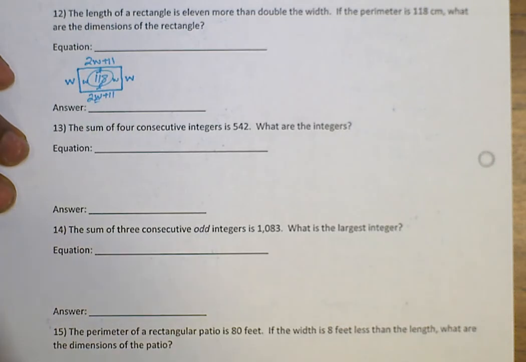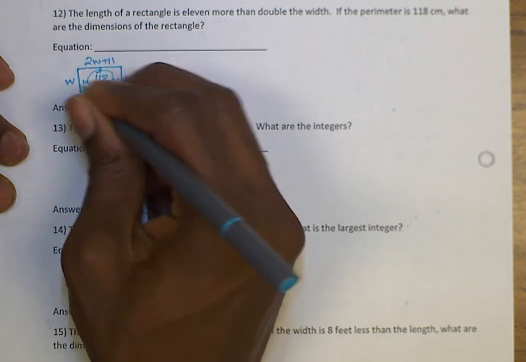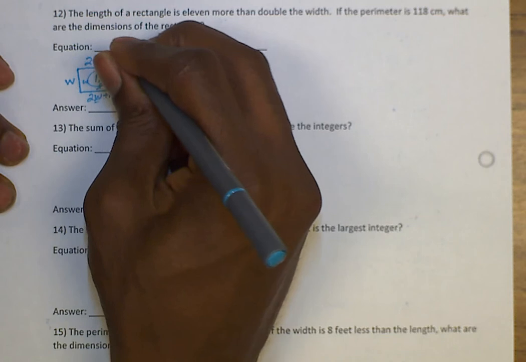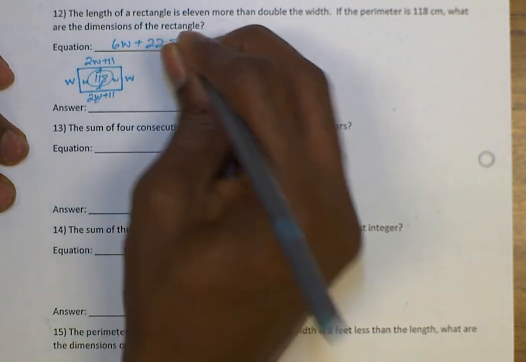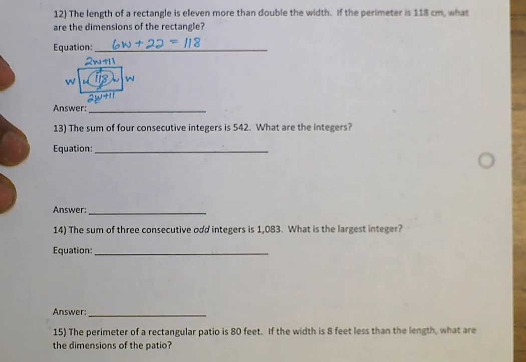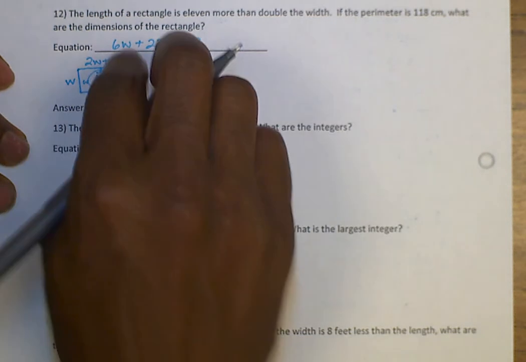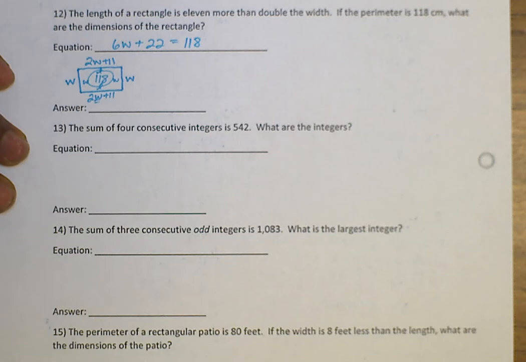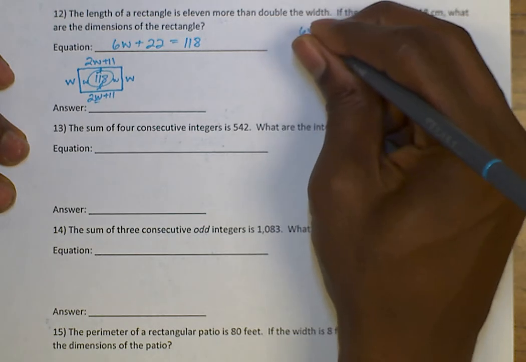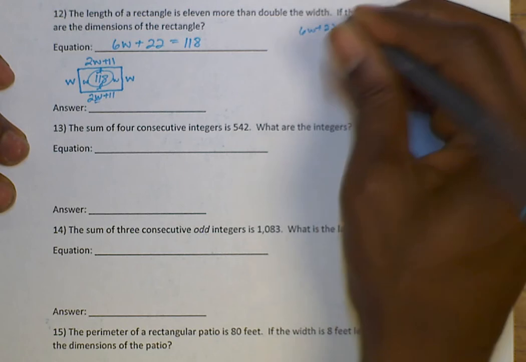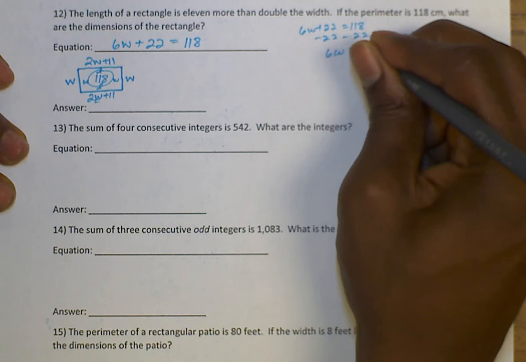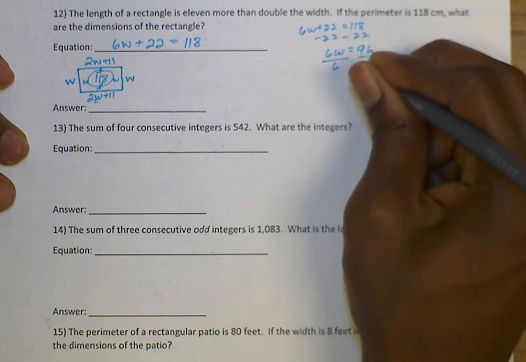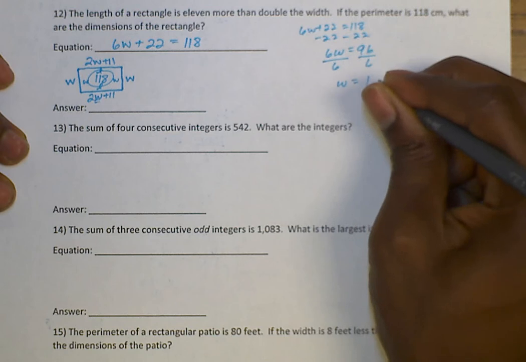So the equation that we can write for this problem is 2W plus 2W plus 11 plus 11, which is 6W plus 22, equals 118. This is the equation that we'll use to solve for the dimensions. So now I'm going to solve it. I'll subtract 22 from both sides. That leaves me with 6W equals 96. Divide by 6, and I find out the width is 16.